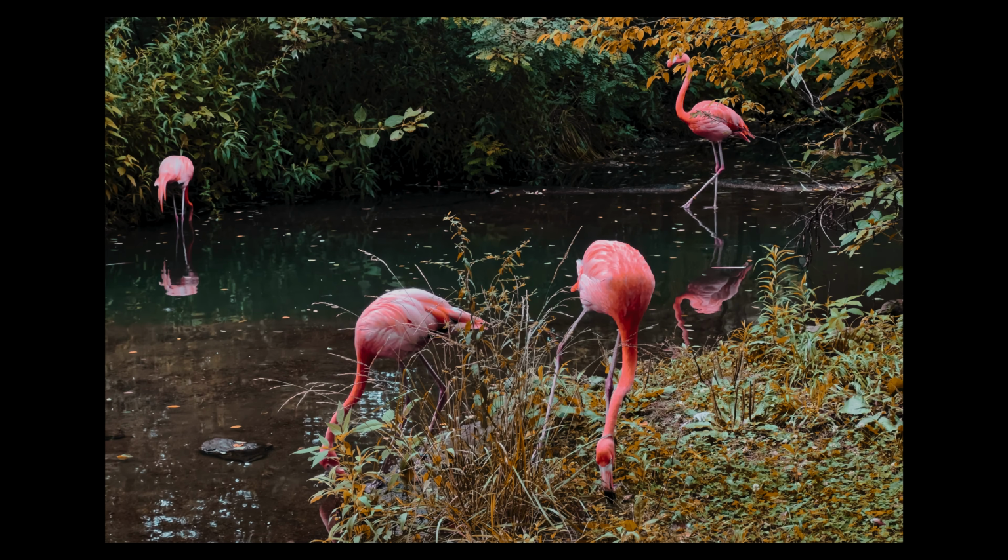Well, there it is, everyone. I hope you enjoyed this edit using DxO FilmPack 7, which I believe is a great photo editor, as well as a means to add a filmic look to your images.